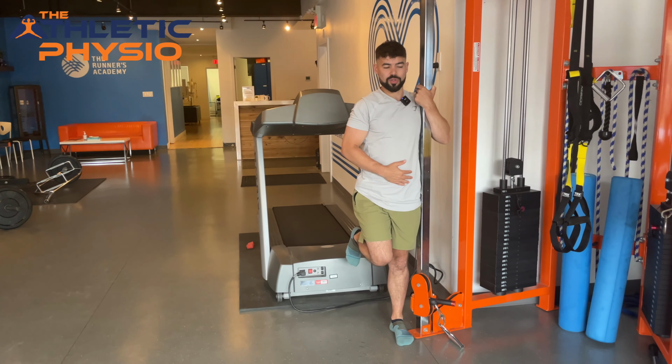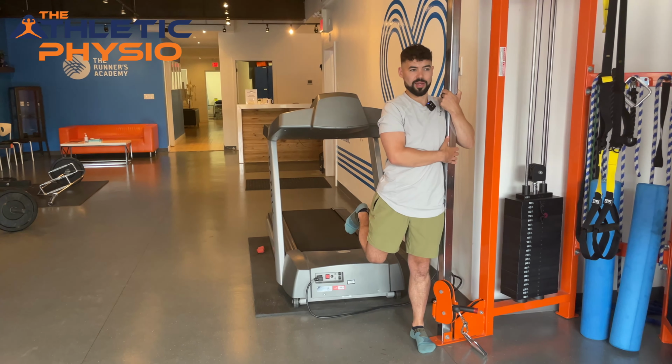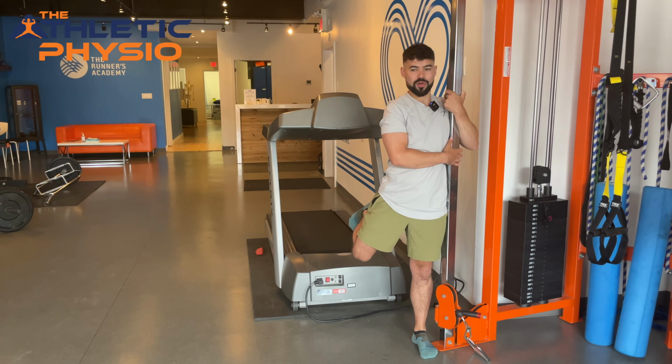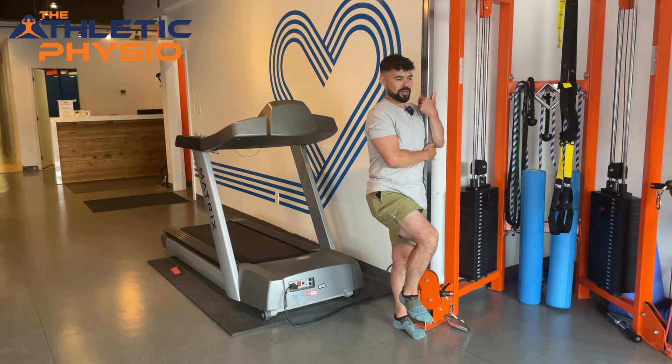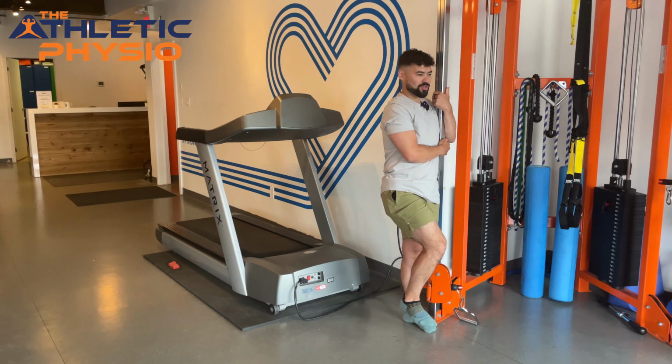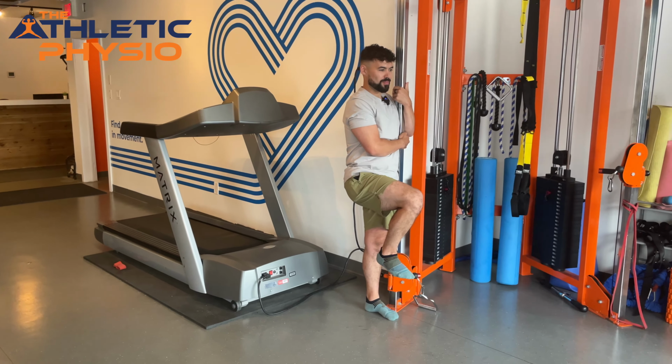Then we're gonna get that core tight, keep hugging the rack, we're gonna kick back, turn the knee out, externally rotate. These should be pretty hard and pretty fatiguing. Hip CARs are no joke, guys. Really respect the movement, go nice and slow. I'm gonna show you one in real time here.